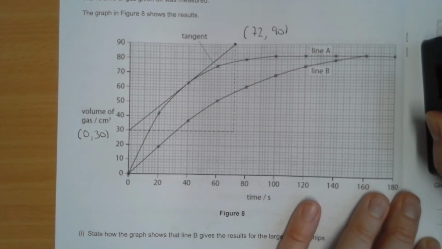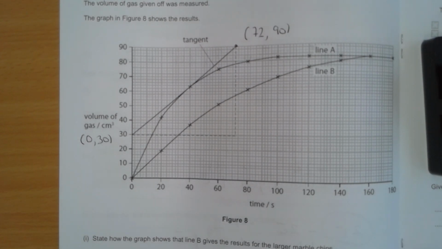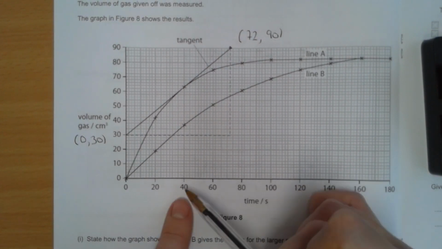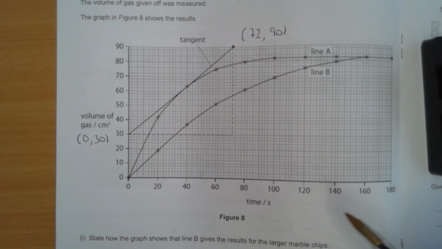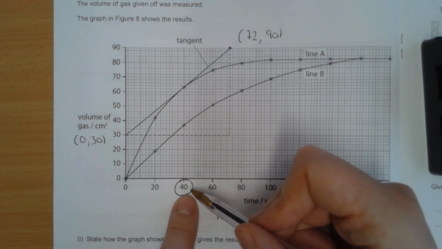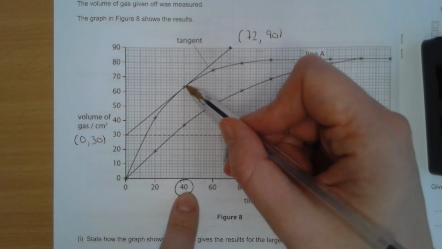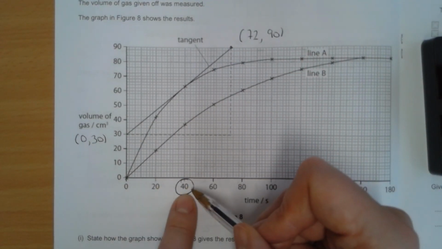The last question here is just another rates of reaction question. You may hopefully remember that when you've got graphs, you can work out the rate of reaction using a graph. And if you're asked to work out the rate of reaction at a specific time, so here at 40 seconds exactly, what is the rate of this reaction? You come up here to line A and you draw a tangent at exactly 40 seconds.